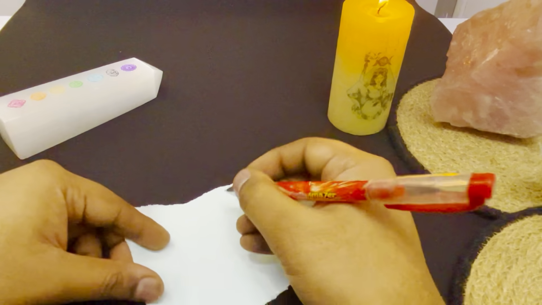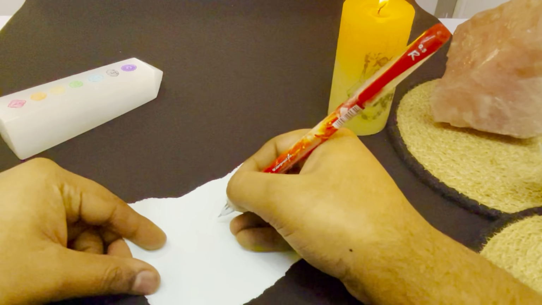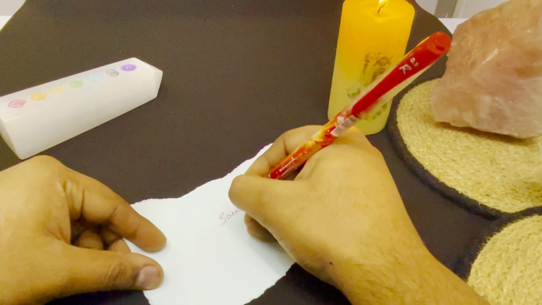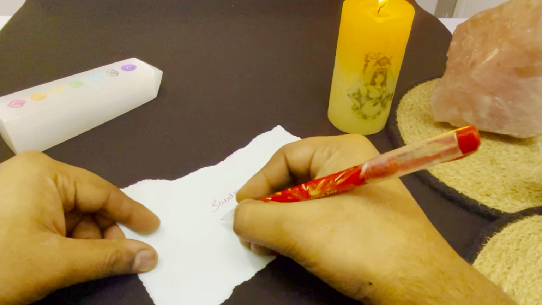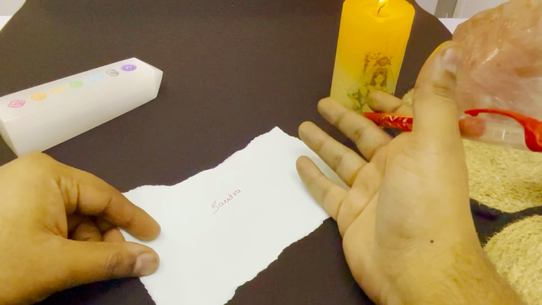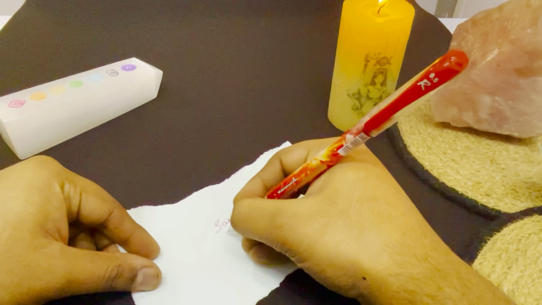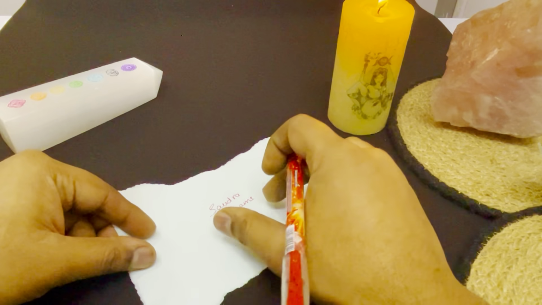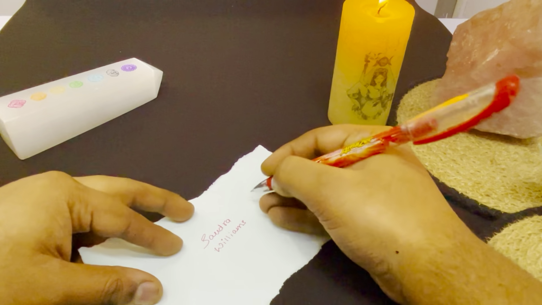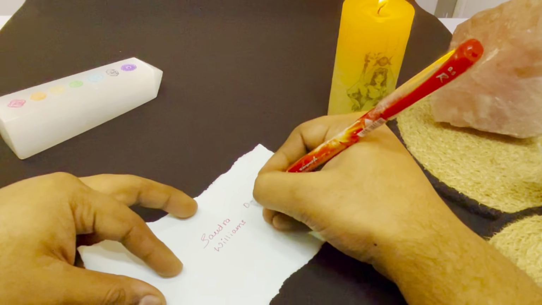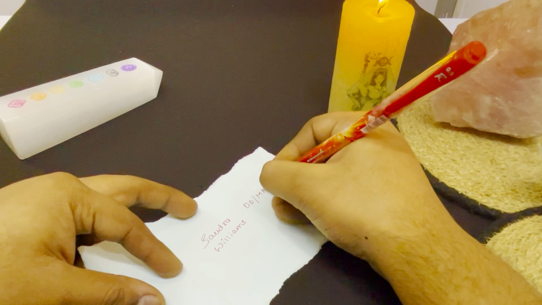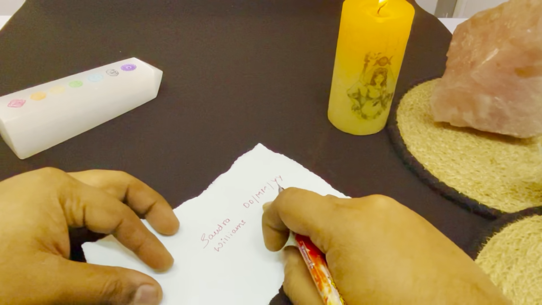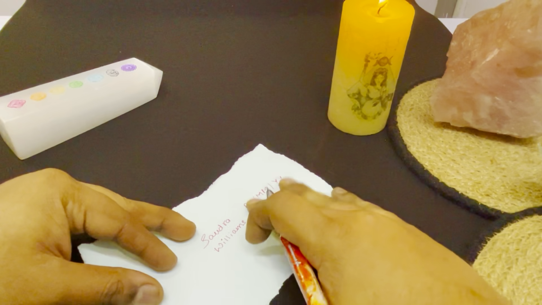Now, for example, let's say Sandra wants money. So I'm writing the name, whatever information is available to us. Let's say Sandra Williams. I'm writing the name with the surname. Then you need to write down the date of birth, DD, MM, YY. So this is how you need to write down the information on the petition paper.